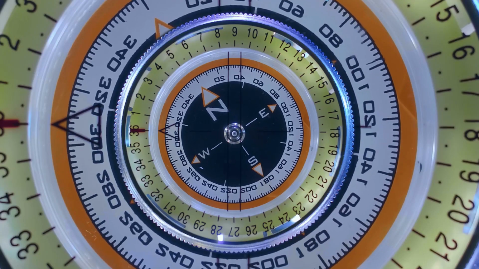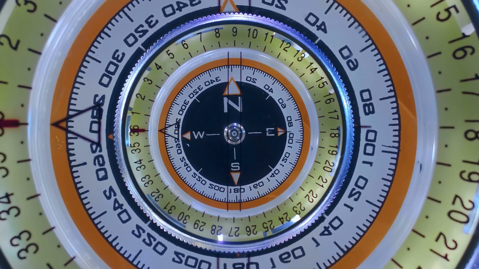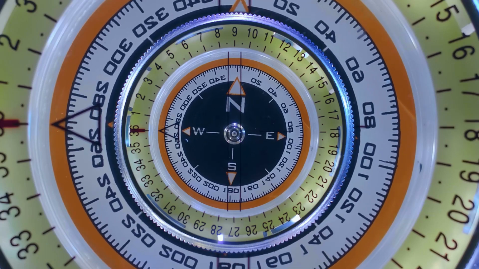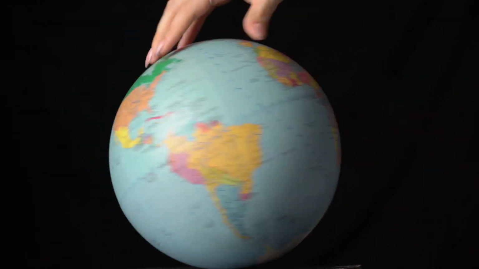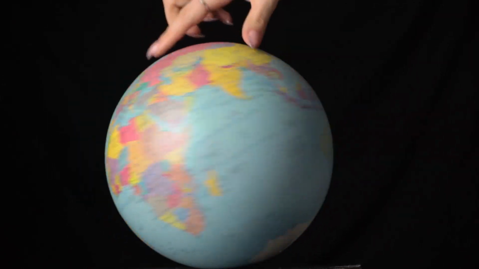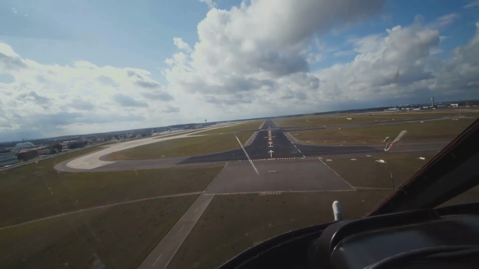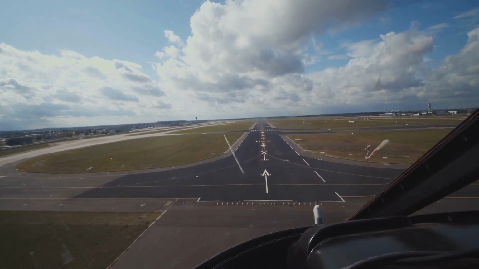But it's not just about the shape. Our planet's rotation around its axis and the existence of the north and south geographical poles play a significant role in navigation too. Picture Earth spinning, like a top, on an imaginary line called the axis. At the top and bottom of this axis, we have the north and south poles. These are crucial reference points for navigators, especially those in the air.